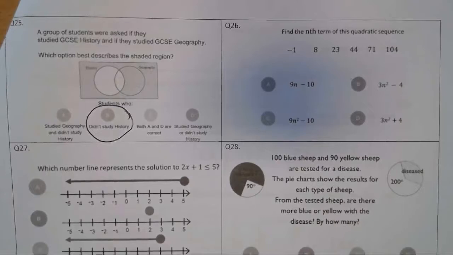Question 26. Find the nth term of this quadratic sequence. I don't think you guys have particularly done nth terms, so it's very tough for you finding the nth term of a quadratic sequence. I don't think you've covered that yet. So it's 3n squared minus 4.